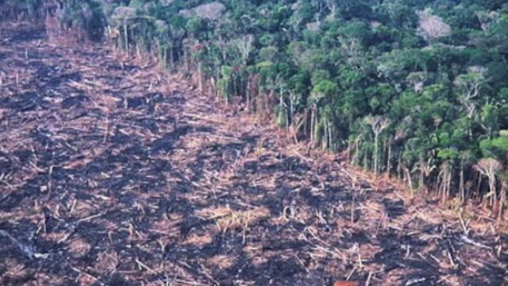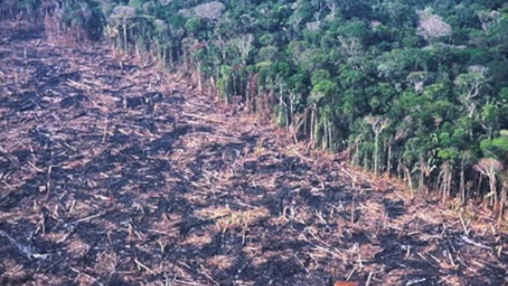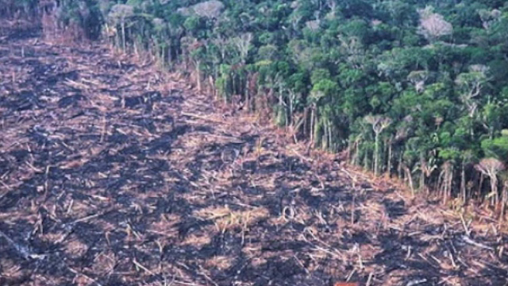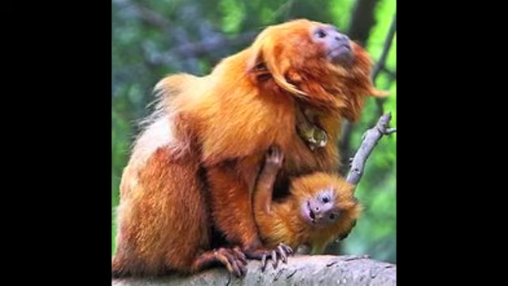Unfortunately, deforestation is one of the main reasons why many of the animals in the tropical rainforest are becoming extinct or endangered. One of the most rare species in the tropical rainforest is the golden lion tamarin monkey.